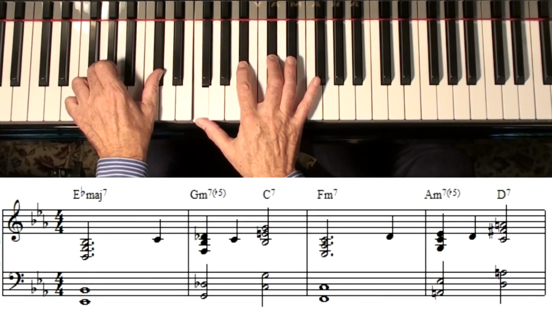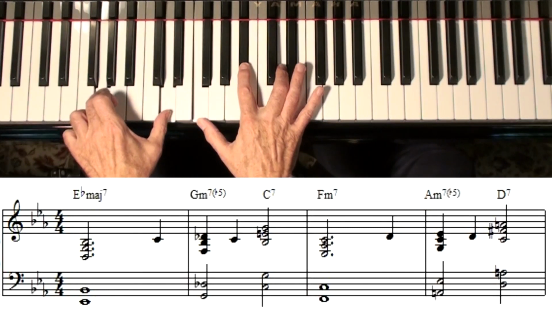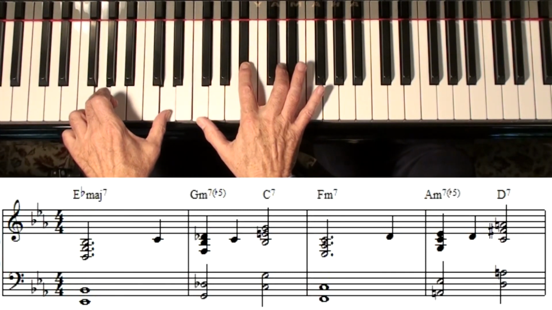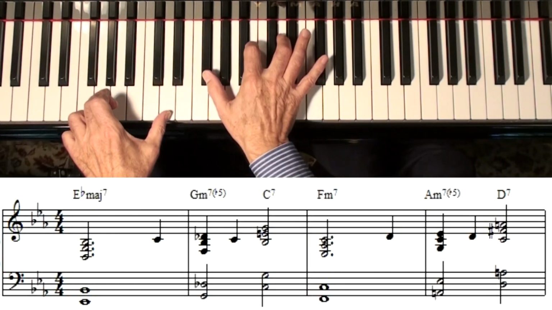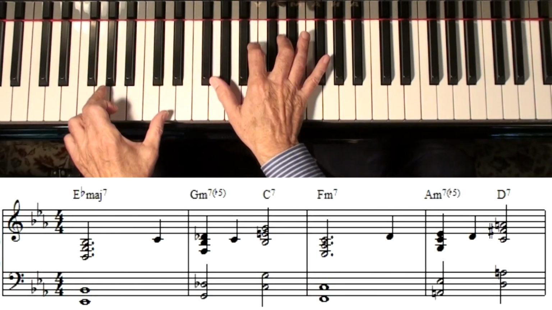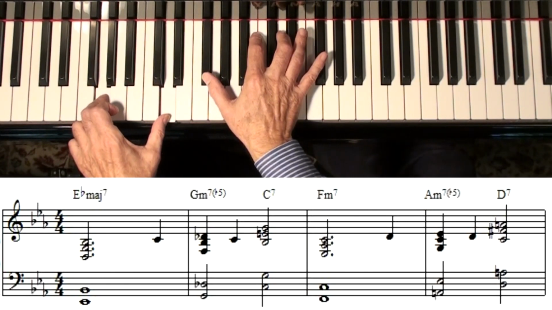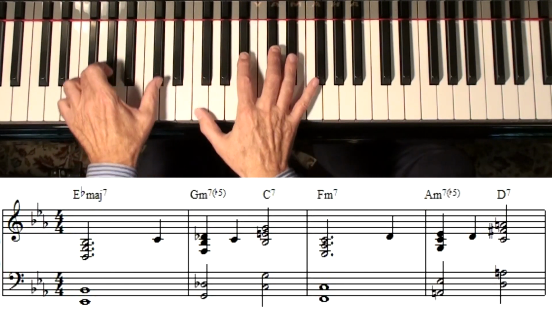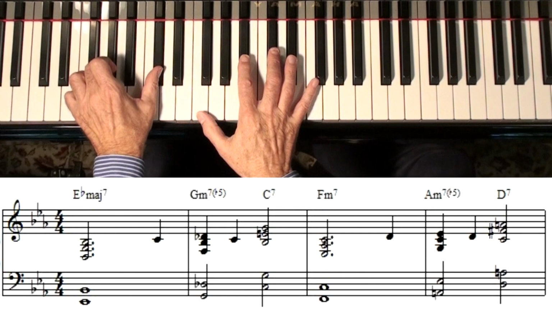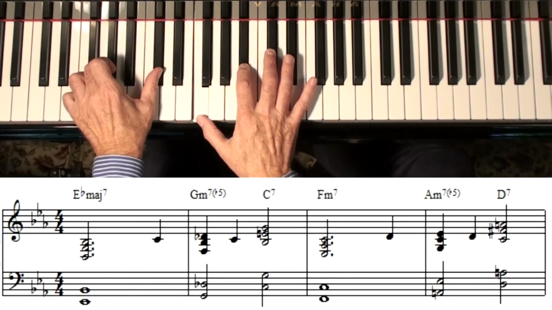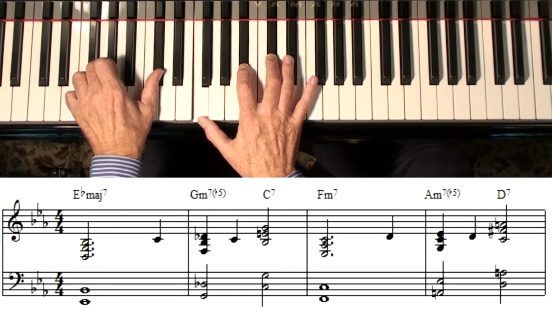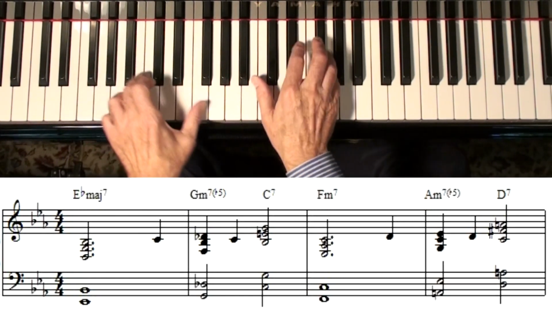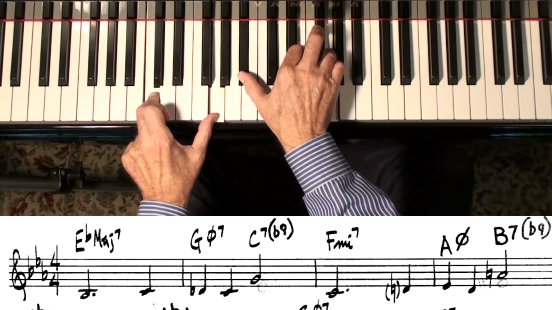It depends on what kind of chord it is. If it was a G minor seventh, it'd be like that. If it was G dominant, it'd be like that. If it was G major seventh, it'd be like that. But the formula is the same. 1, 5, 7, 3, 5. And in this case, it's 1, flat 5, flat 7, flat 3, flat 5, because it's G minor 7 flat 5. And here, same formula with C7.